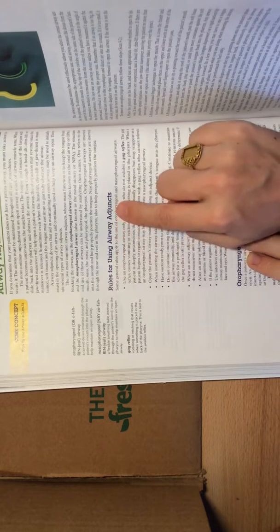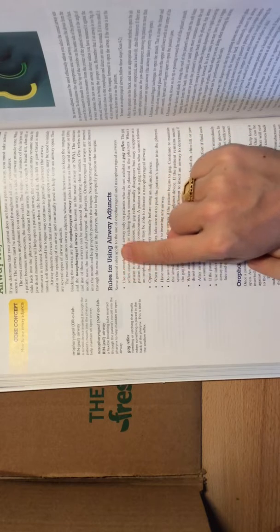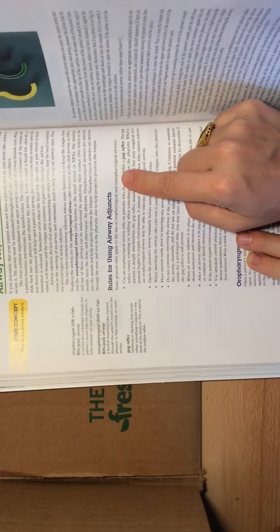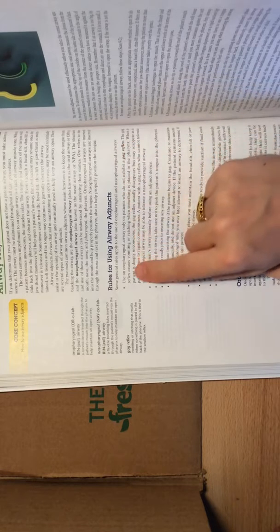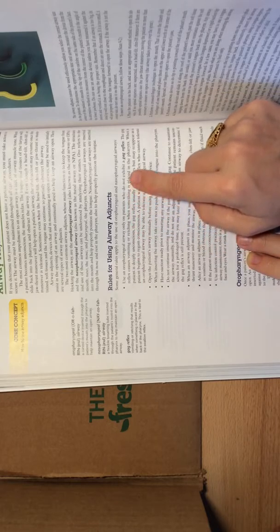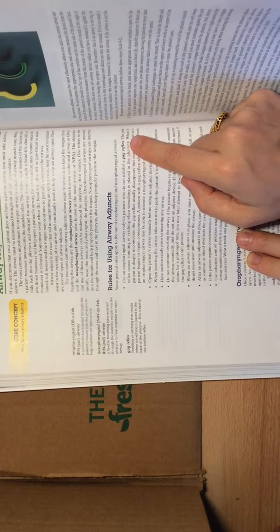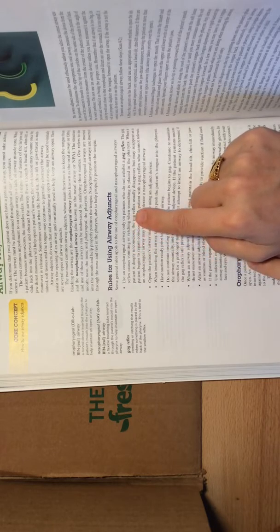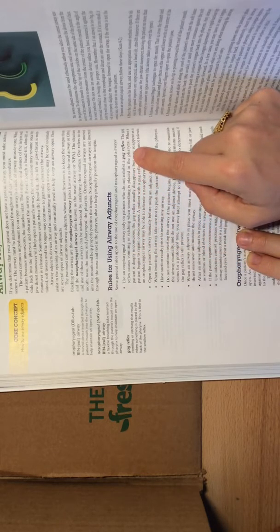Rules for using airway adjuncts. Some general rules apply to the use of oropharyngeal and nasopharyngeal airways. Use an oropharyngeal airway only on patients who do not exhibit a gag reflex. The gag reflex causes vomiting or retching when something is placed in the pharynx.